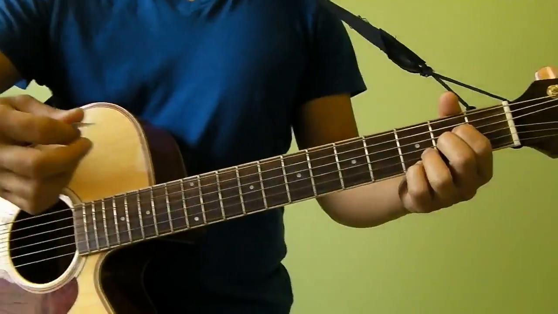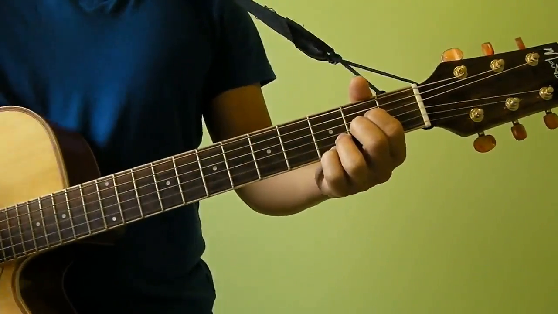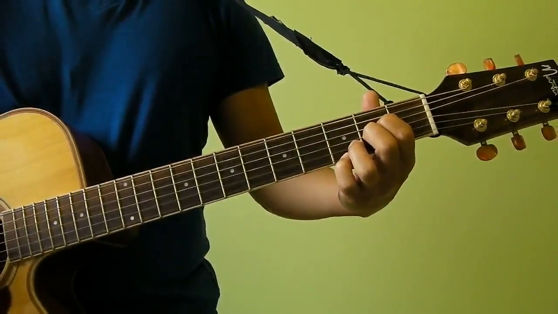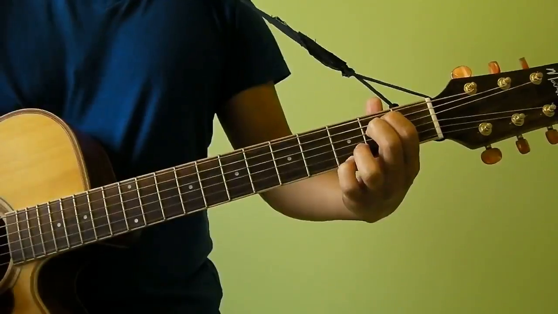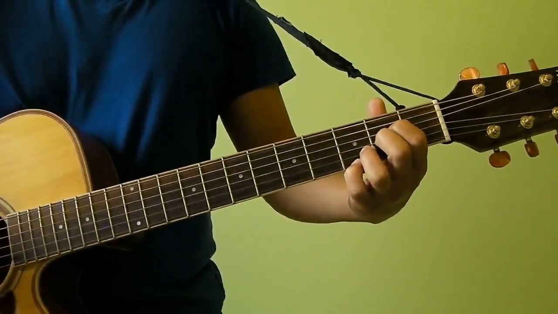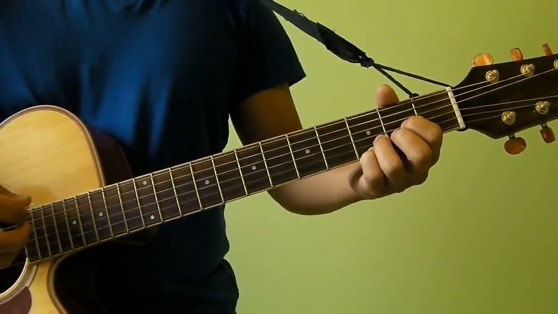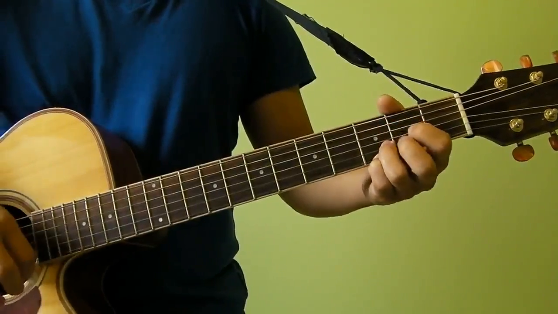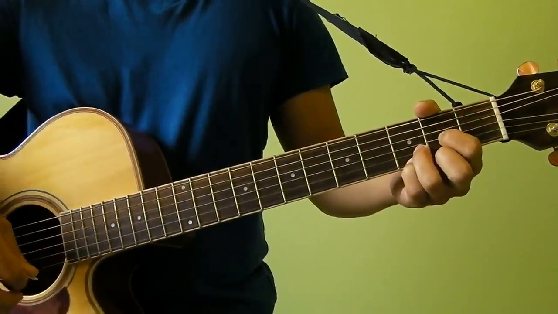Now, if you're going to play A7 sustain 4, like in the bridge where it says, the saddest fear, you go, the saddest fear comes, E minor 7, creeping in, that you never loved her, A7 sustain 4, or D sustain 4, anyone, or C add 9, anything, D sustain 4, yeah.